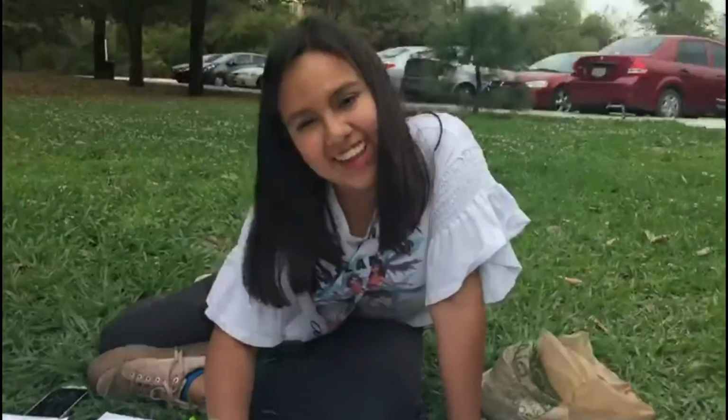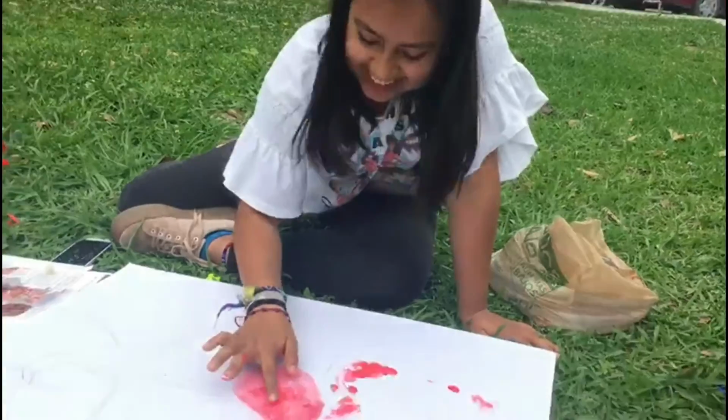First step was drawing the model. Then we painted the drawing. And we had to cut the hoses to put them in the esophagus, the large intestine, and the small intestine.